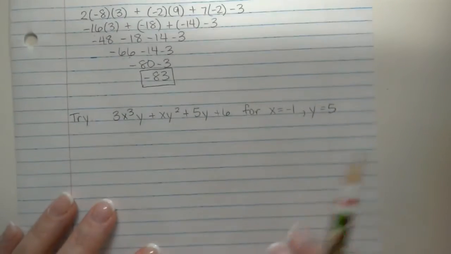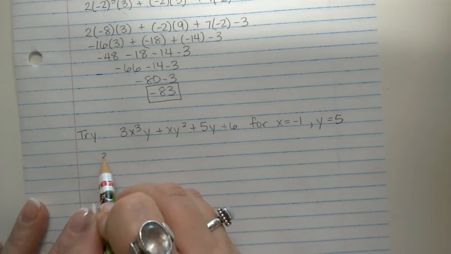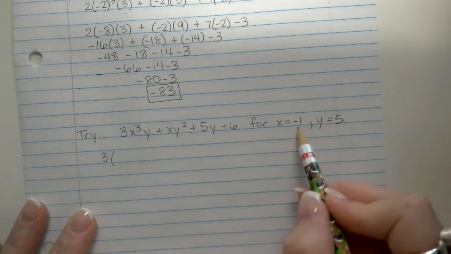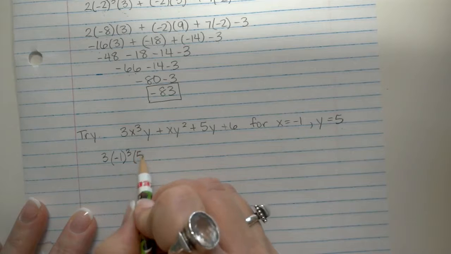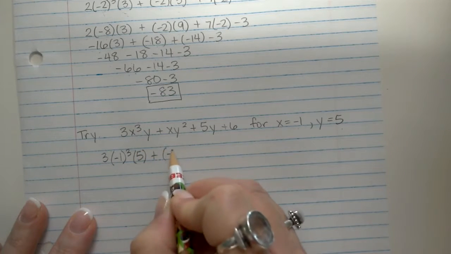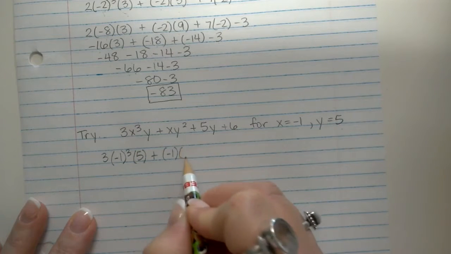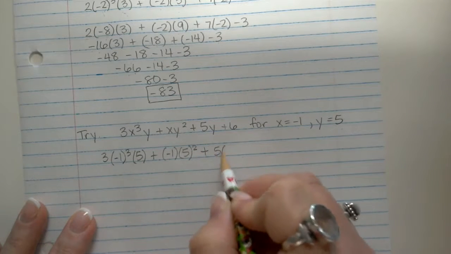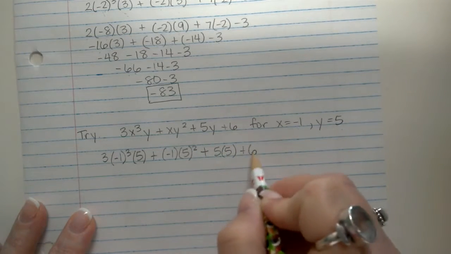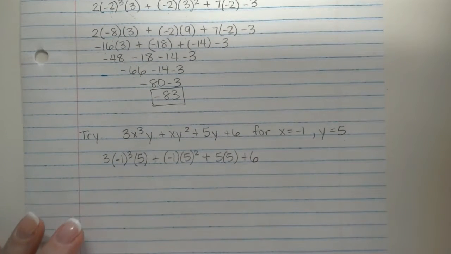All right, so let's try one. 3 is going to stay 3. x is -1, and it's cubed. y is 5. So I'm going to put that in. Everywhere there's an x, I'm going to put a -1. Everywhere there's a y, I'm going to put a 5. We just make sure we substitute it in.